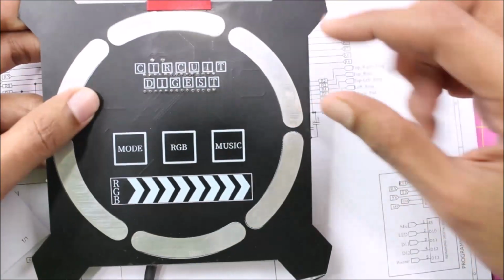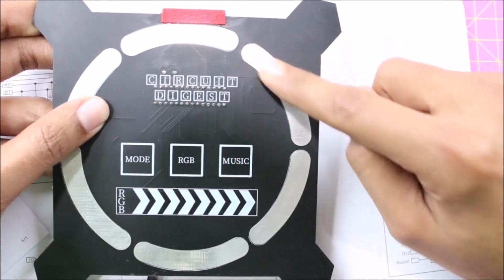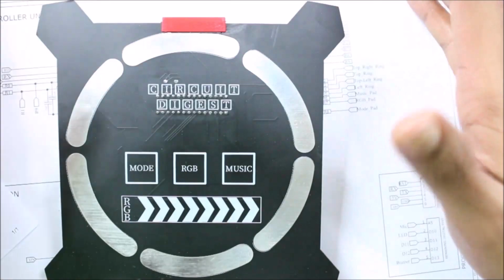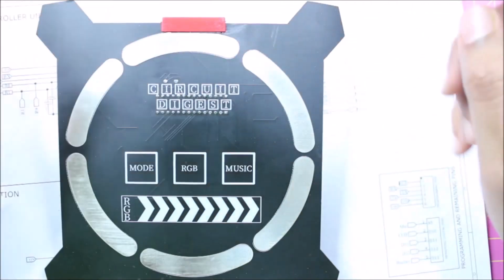What you actually have to understand is how to design this PCB with a touch capacitor pad. That is also pretty simple. Let me just quickly open the PCB editing software and I'll show you how we have actually placed these pads.